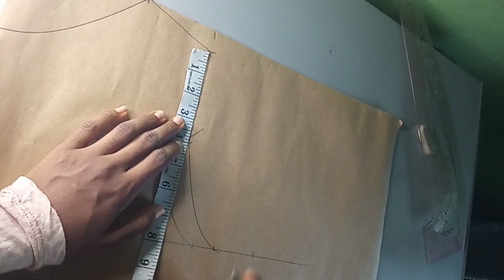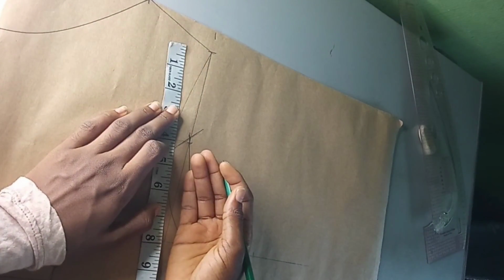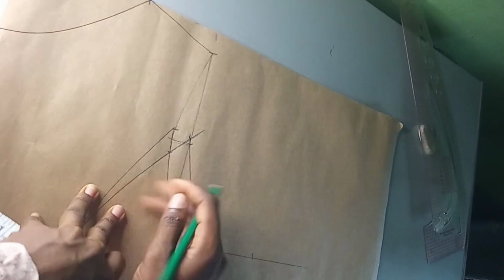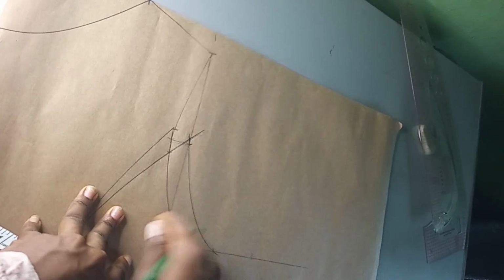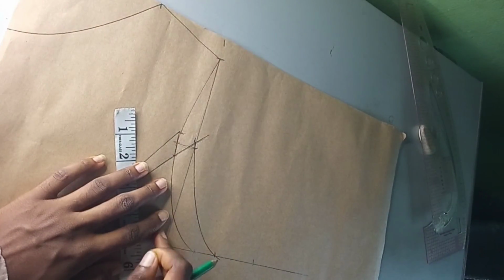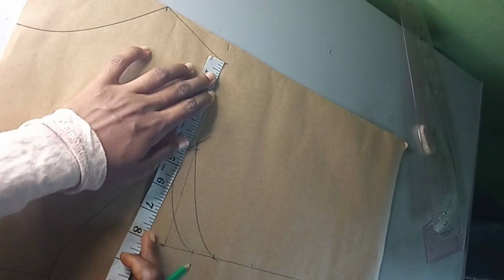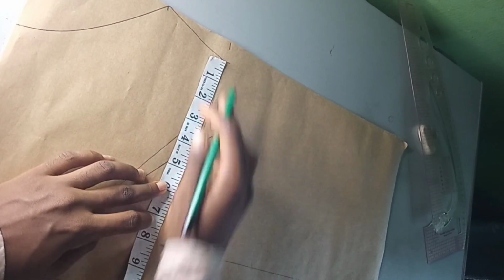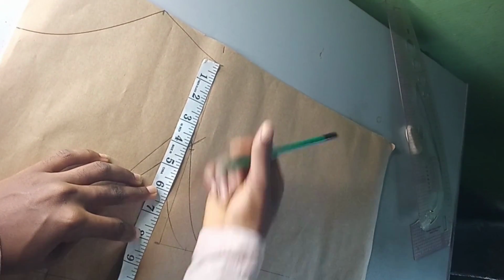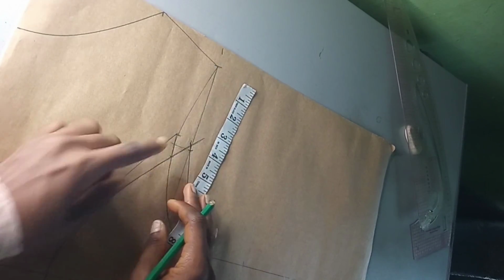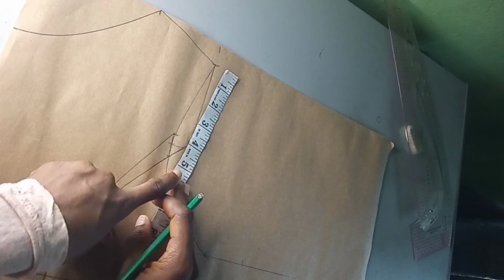Please take note that this is applicable for a princess dart pattern. So I'm going to show you why it is important that you add 1 inch to have your shoulder measurement on the chest line later on in the video. So I'm going to go ahead and take my shoulder midpoint. Now to get the shoulder midpoint, I divide the shoulder length or the chest line by 2.